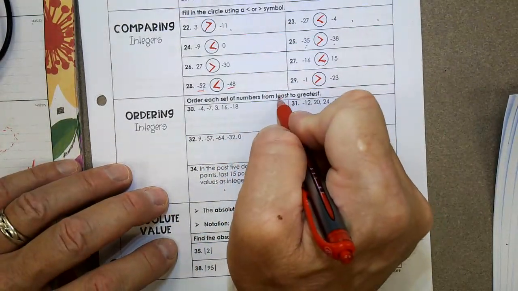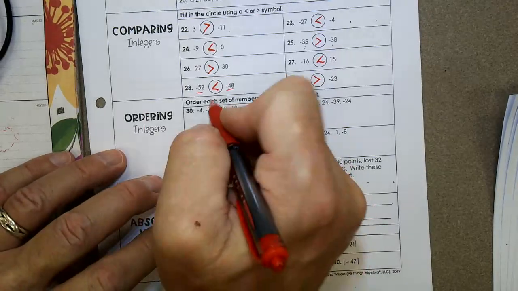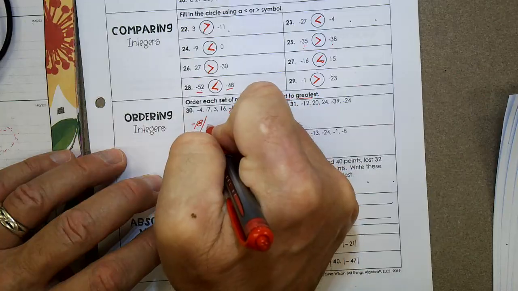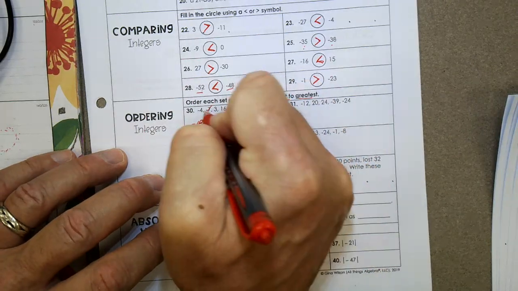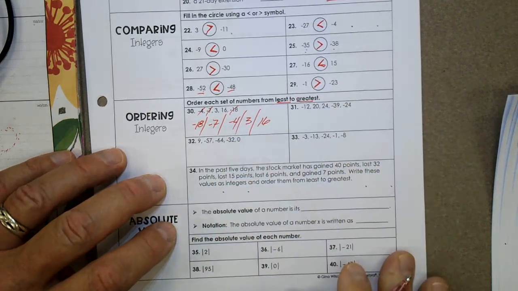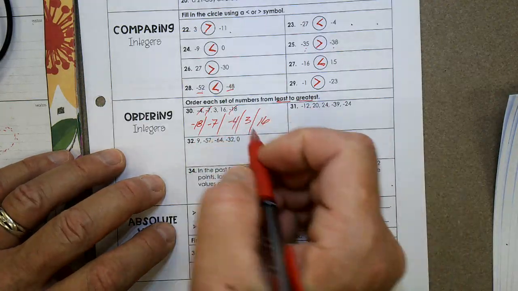All right, so least to greatest, we're going to organize them. So the bigger the negative, the smaller it is. So I have negative 18, I cross it off. Negative 7, I cross it off. Negative 4, I cross it off. 3 and 16. Okay? Go ahead and pause the video and do 31 to 33.